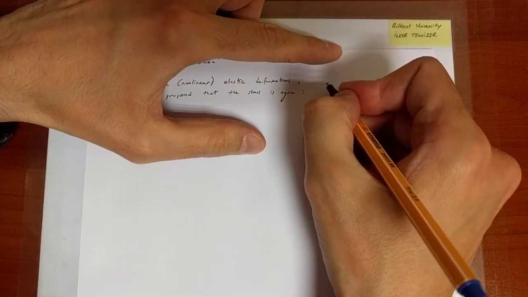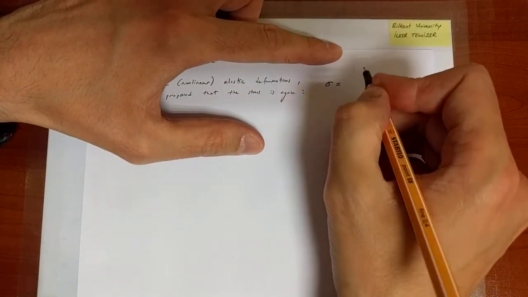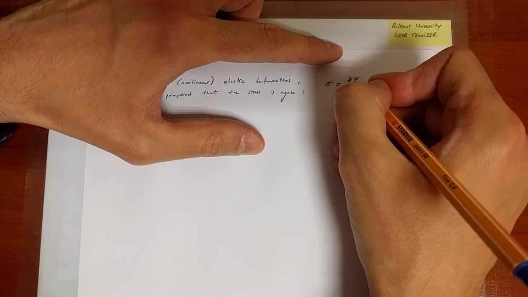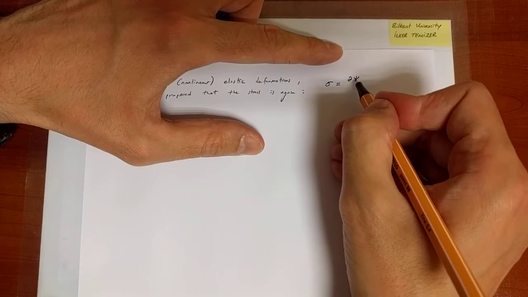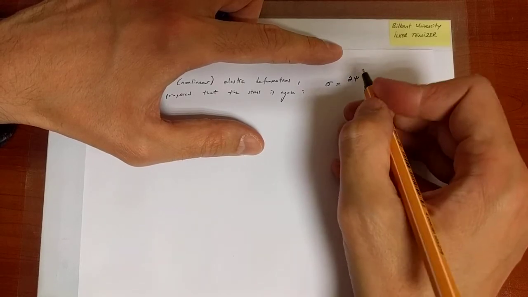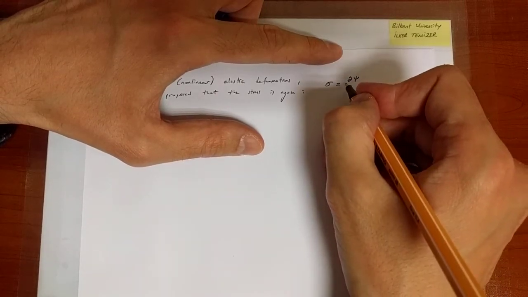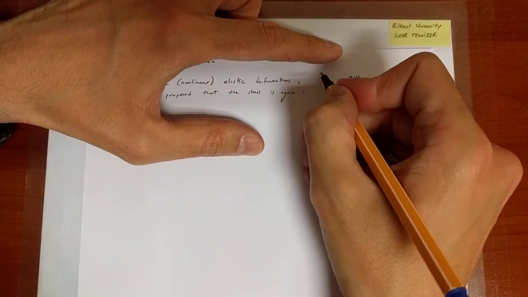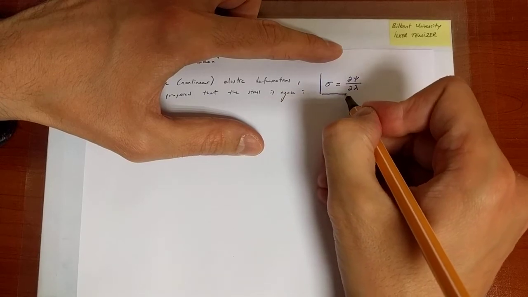Namely, the stress is going to be calculated from the derivative of the strain energy function, or a strain energy function more correctly, with respect to the stretch. So that is a crucial statement.